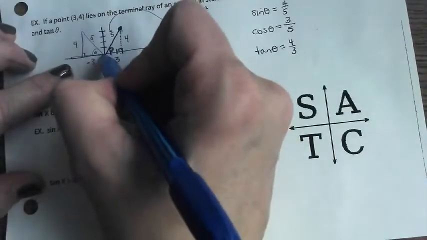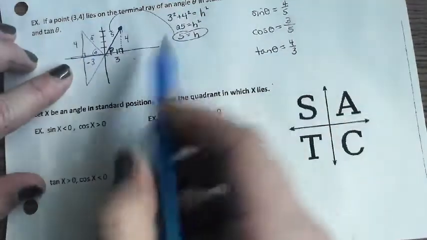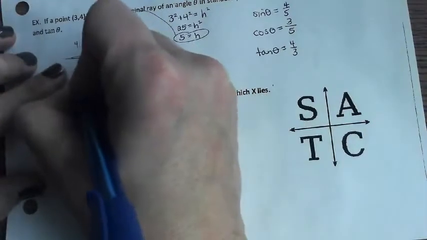If you get down and you were to do a triangle in the third quadrant, and this was negative 3 still, because you're going left 3, this, though, because you're going down, would be negative 4.